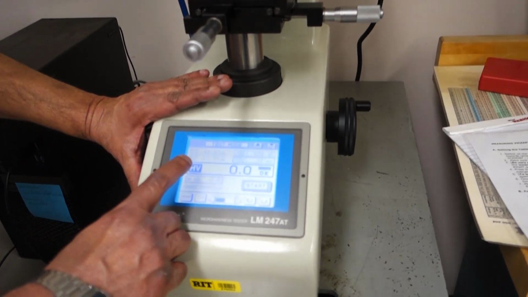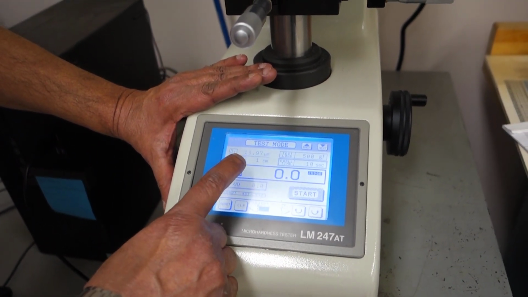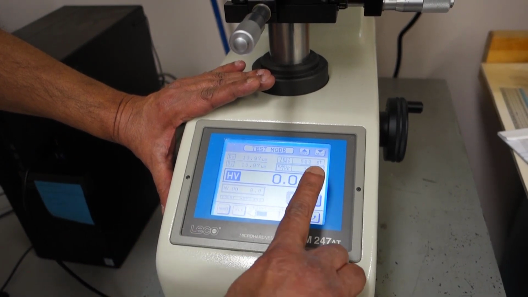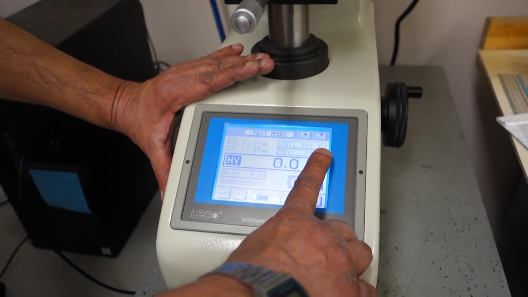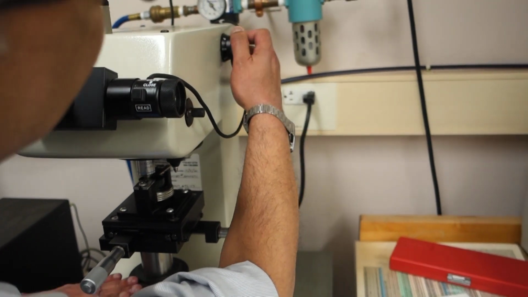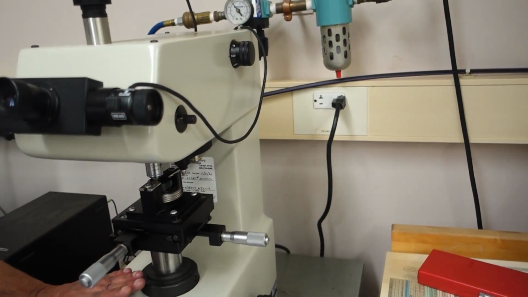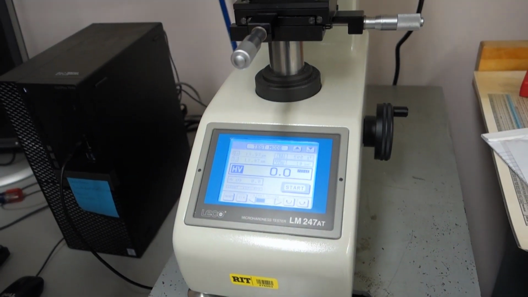So we want to do hardness Vickers. It's a touch screen, so we can select our hardness Vickers. We want a 10-second dwell time when we are going to apply this 500 g load. So here is my dial. I've set it at 500 g, and I am ready to make measurements.